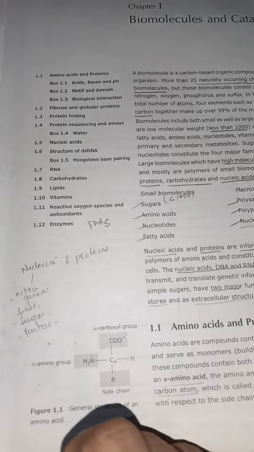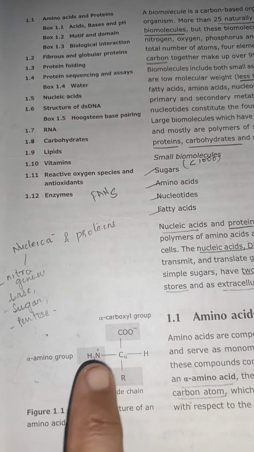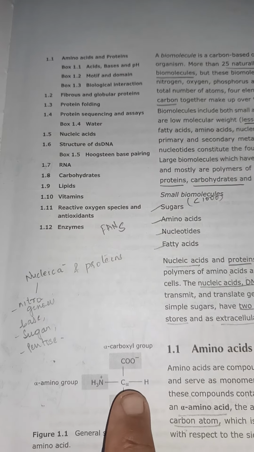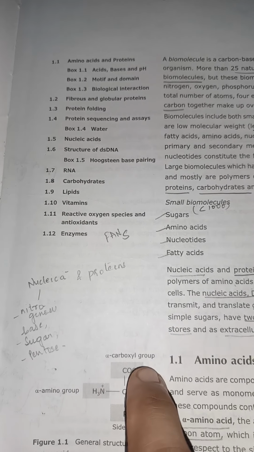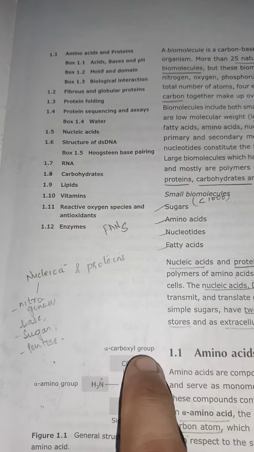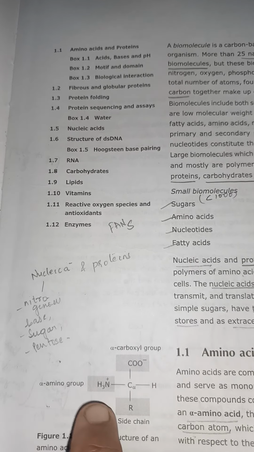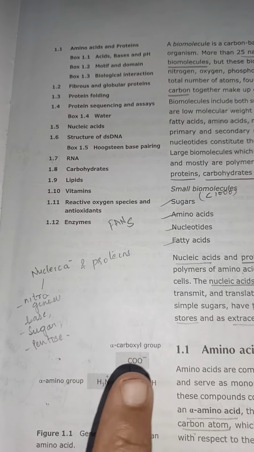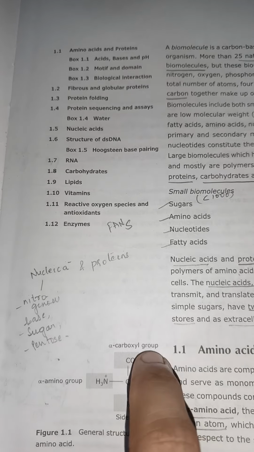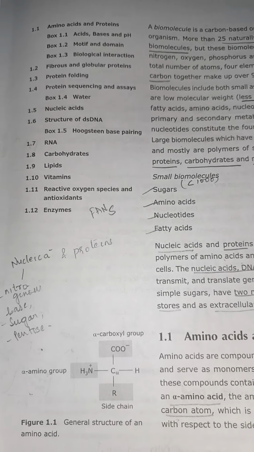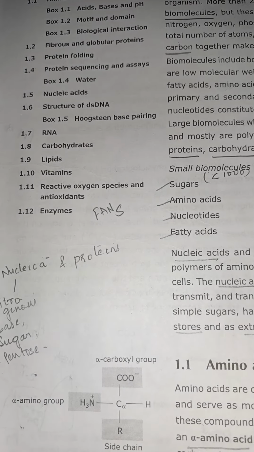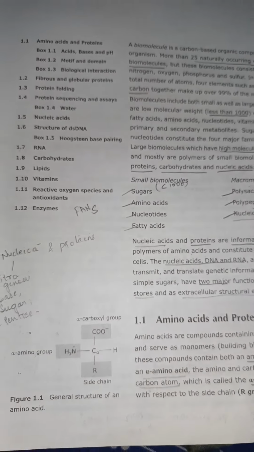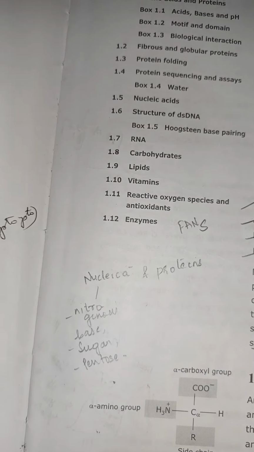So today's topic is amino acids and proteins. So what does an amino acid contain? One C alpha group, one R group, one H, one amino group, and one carboxyl group. The carboxyl group is negatively charged, whereas the amino group is positively charged. When it contains both positive and negative charge, we call it amphoteric. That means this amino acid can donate both acid as well as bases.